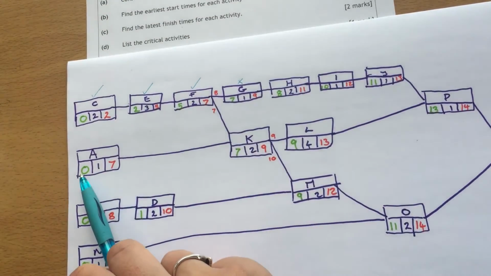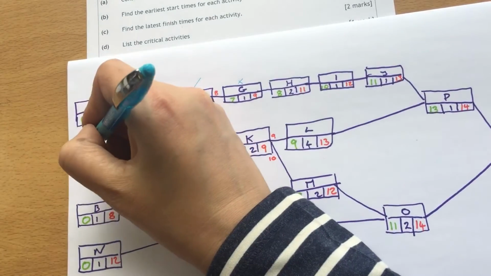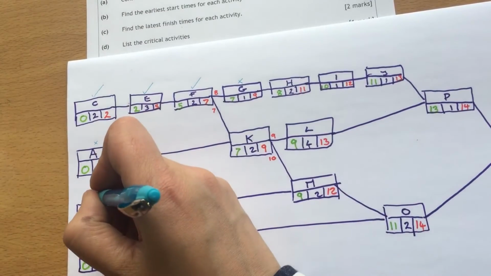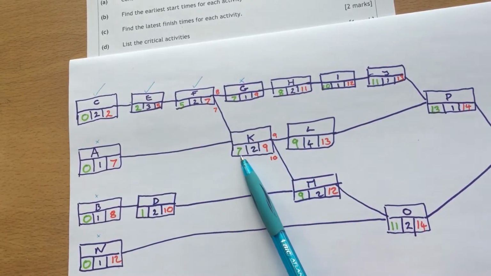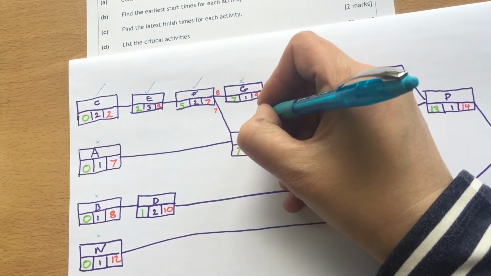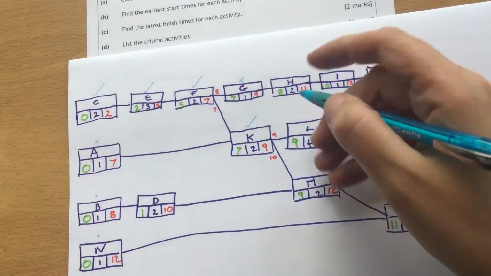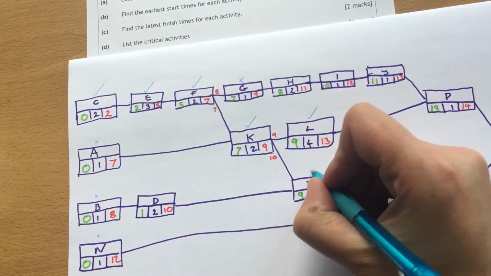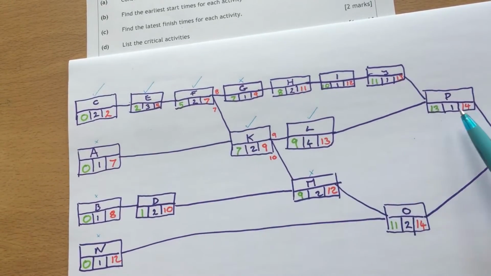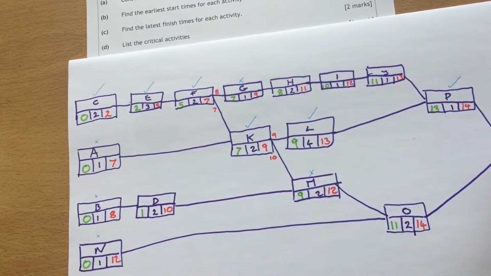Then if we start here again, 0 plus 1 isn't 7, so that's not going to be critical. 0 plus 1 isn't 8, and 0 plus 1 isn't 12. So here, 7 plus 2 is 9, so K is going to be critical. Then we've got two ways we could go from here. 9 plus 4 is 13, or 9 plus 2 is 12. So L's going to be critical, but M isn't. 13 plus 1 is 14, so this one's critical. 14 plus 1 is 15, so this one's going to be critical.